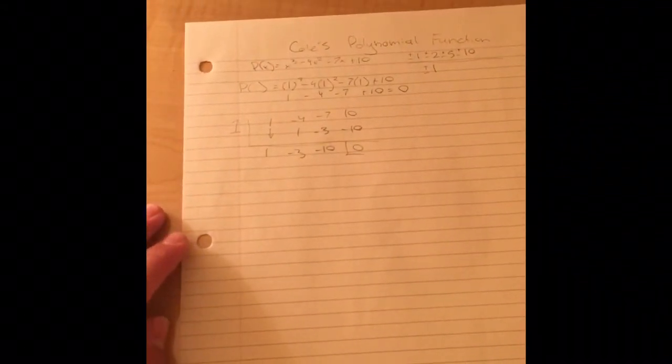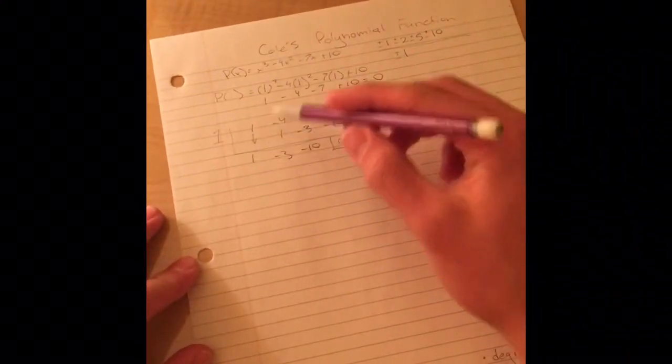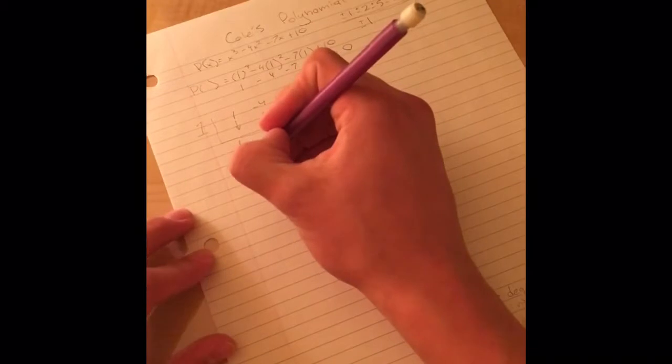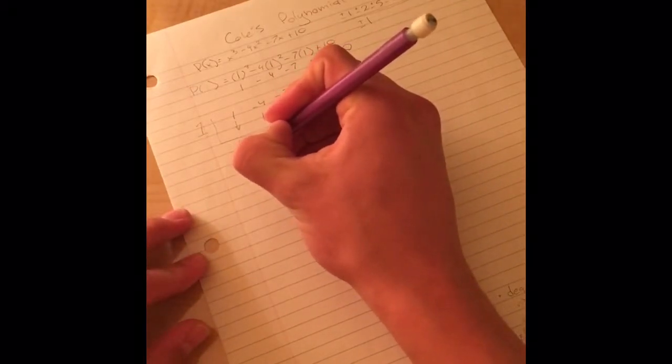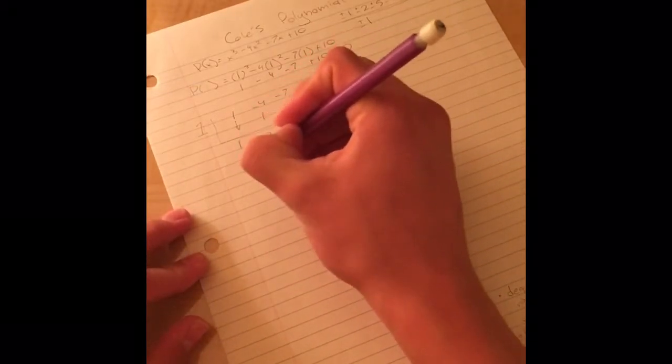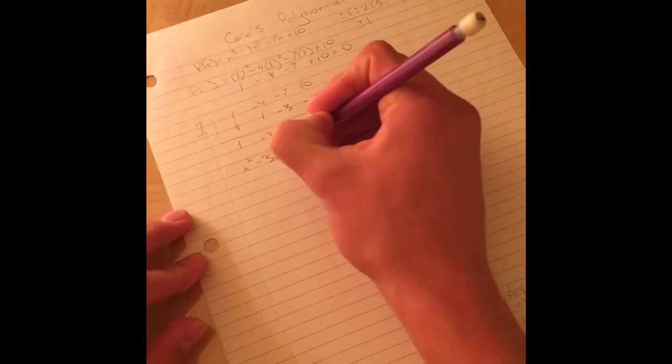So now we're going to want to bring down our x value by 1 exponent from up here. What that's going to do is give us a quadratic: x squared take away 3x take away 10.